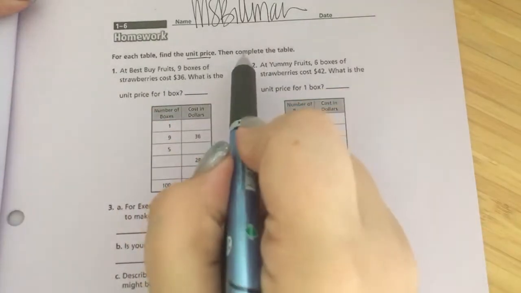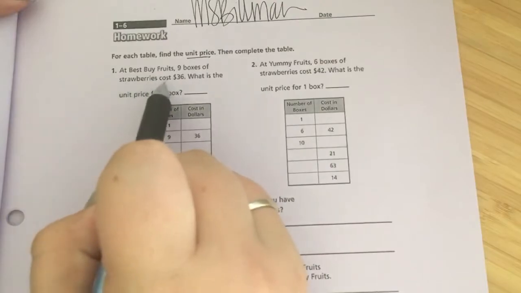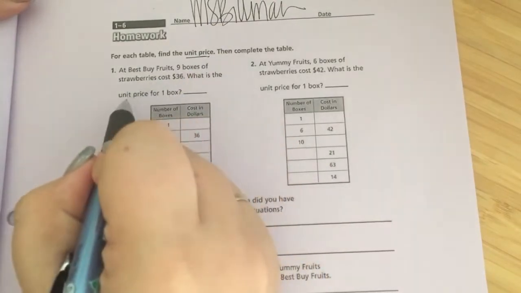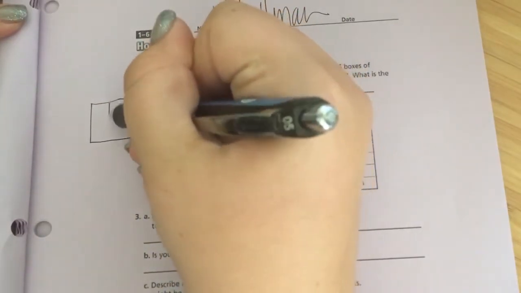So for each table, find the unit price. Then complete the table. Unit price is looking at how much they spend for each single one. So at Best Buy Fruits, 9 boxes of strawberries cost $36. What is the unit price for one box? There are multiple ways to go about solving this.